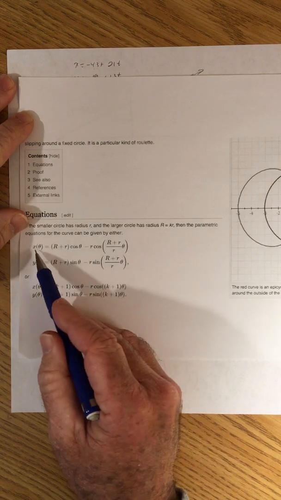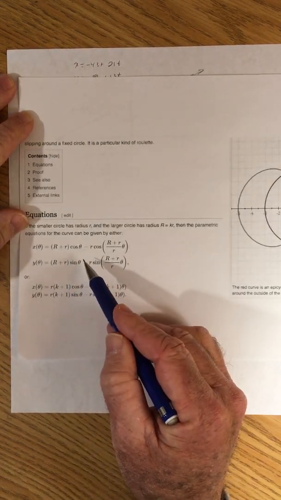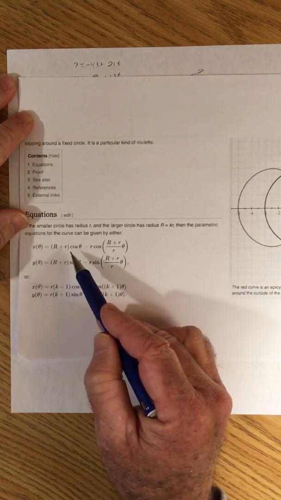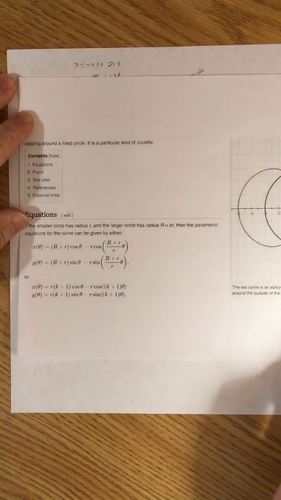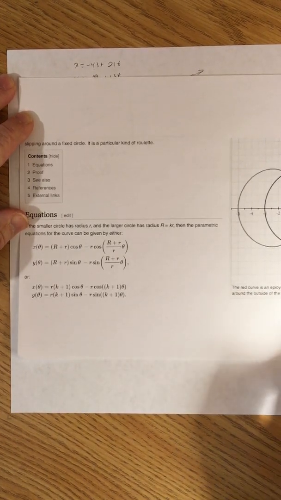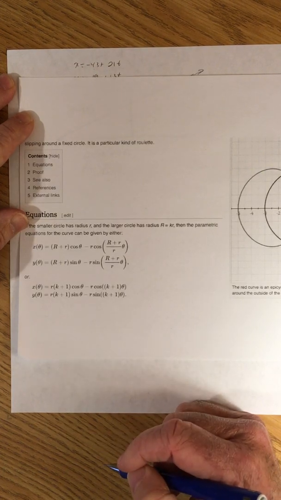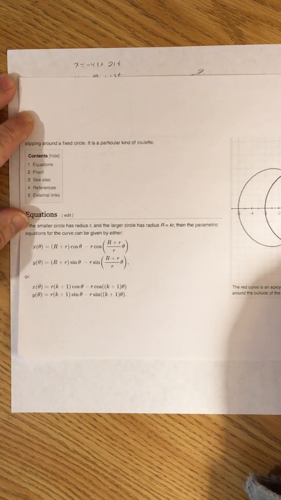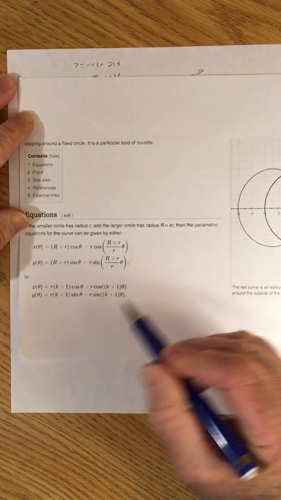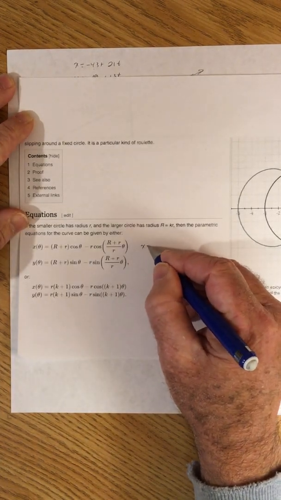All right, so it says x of theta, and we use t because our calculator says t. And it gives you these values, capital R and lowercase r. Now, if you look over here, it says capital R is the radius of the big circle, and lowercase r is the radius of the smaller circle. So in this case, for this diagram, we have a big circle radius of 3, smaller circle radius of 1. That simplifies this very nicely.